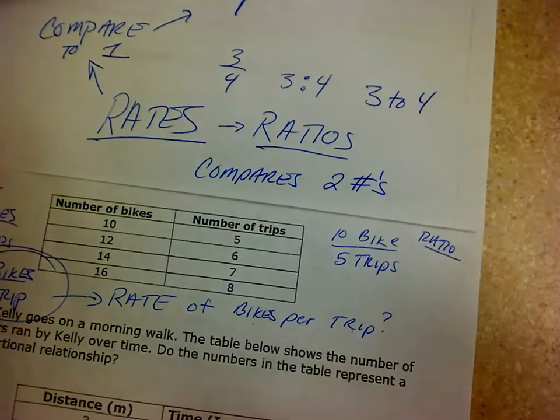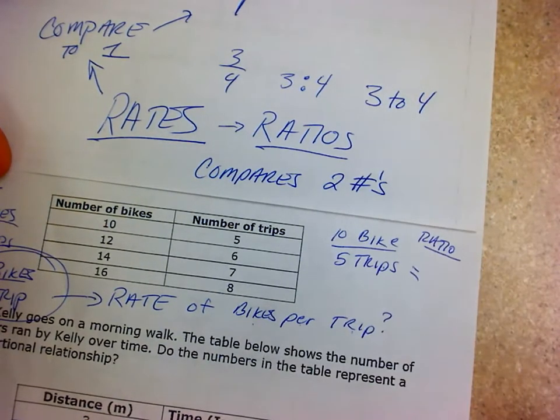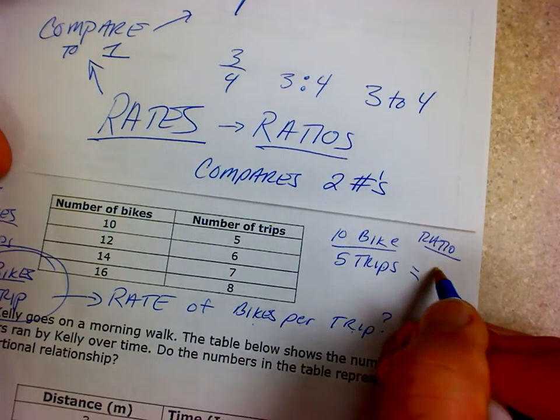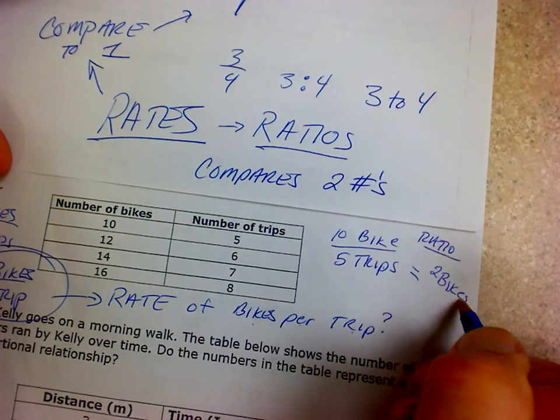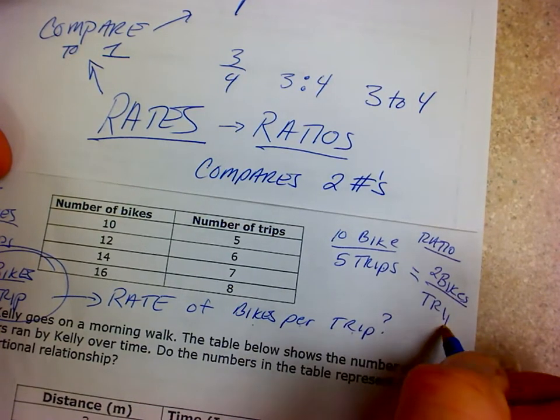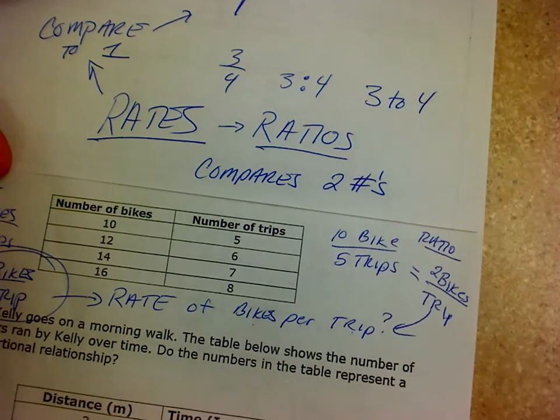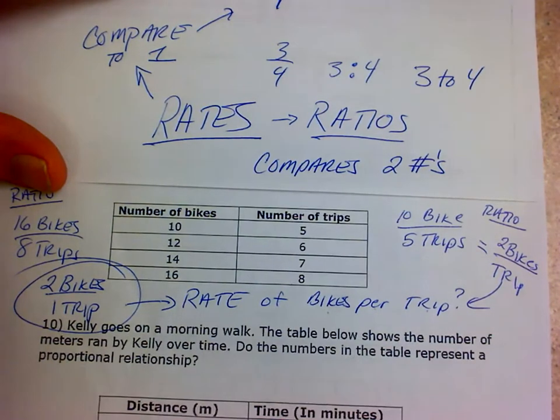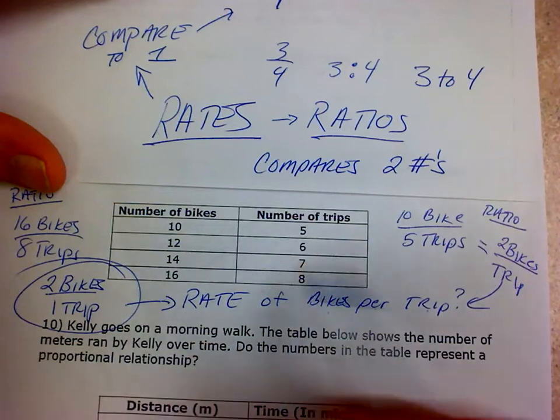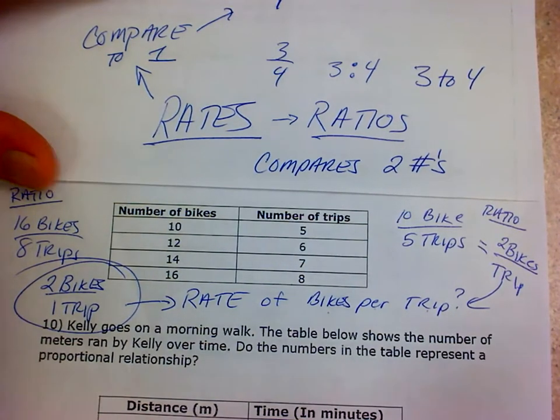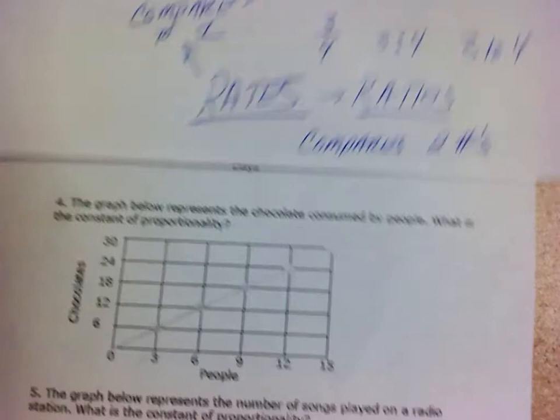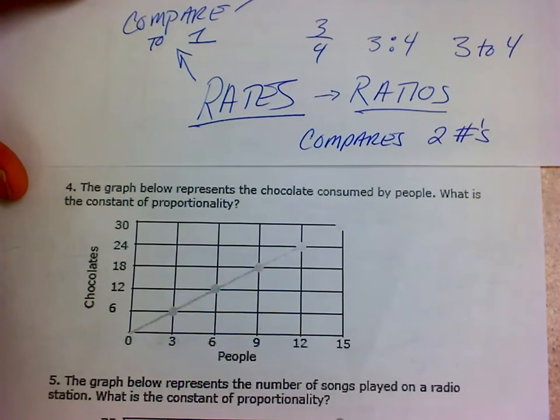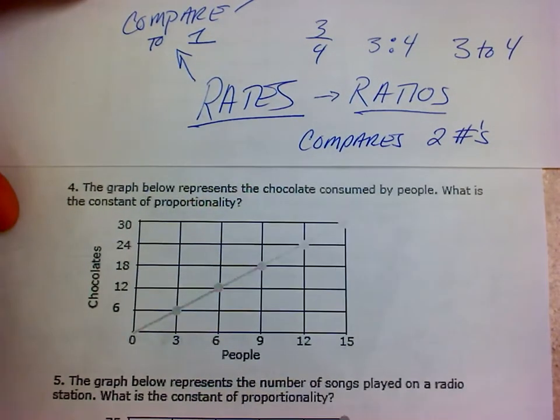And again, just in case you're concerned, if you notice over here, 10 divided by 5, 2 bikes per trip. So we get the exact same answer regardless of the ratio that we chose to start with on the problem. The big thing on your homework tonight is pulling ratios out of a chart. Similar setup. We may give you a line graph, and you'll be asked the same questions.